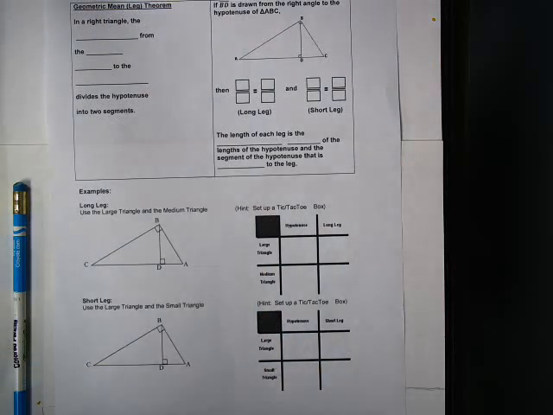Geometric mean, and then they put leg theorem. Now, when we have a right triangle, how many legs do we have? Two. Now, is always one of them going to be shorter than the other? No, because you could have what? They could be equal, and when they are, what do we call it? Isosceles. Good, isosceles. But we don't always have isosceles.